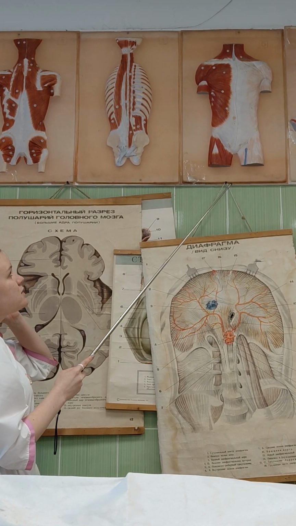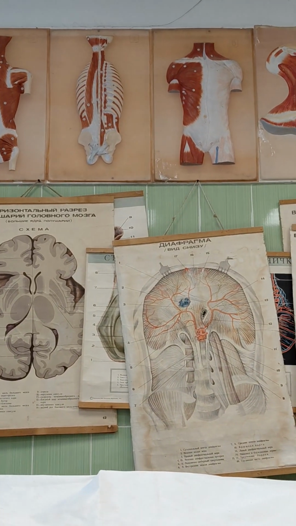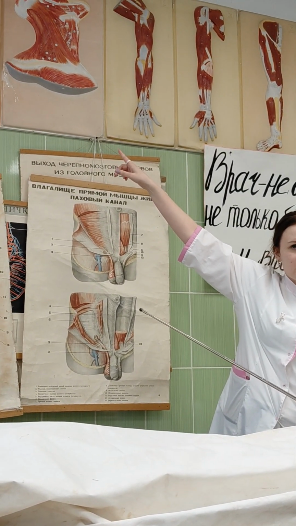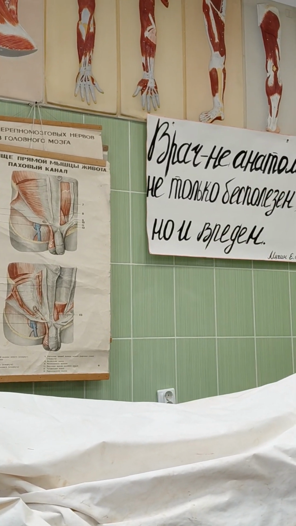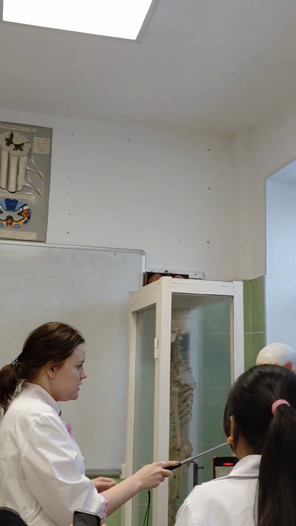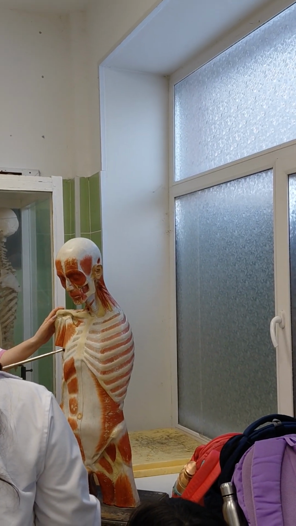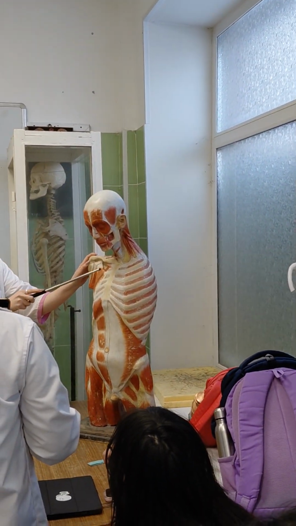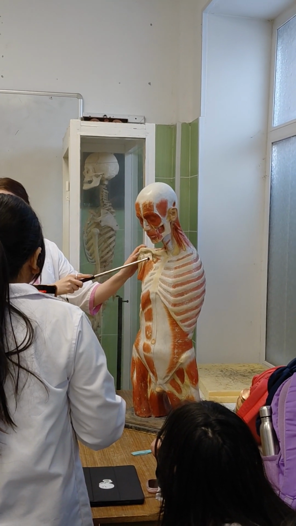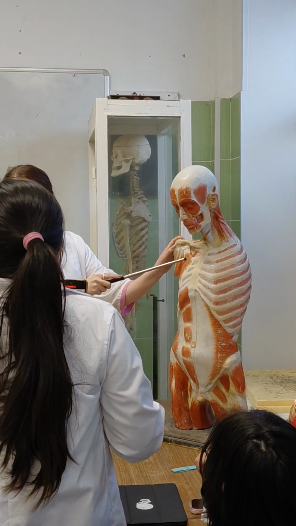And the second muscle is musculus pectoralis minor. We can see this muscle in the picture because we should delete musculus pectoralis major. It's located more deeply. This is musculus pectoralis minor. This muscle begins at the level of the 2nd to 5th rib and attaches to the coracoid process of the scapula. Function: presses the scapula to the body.